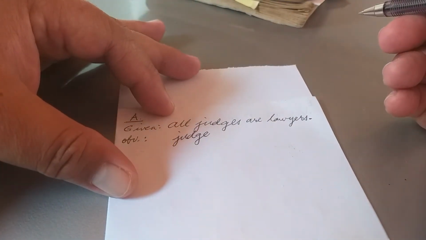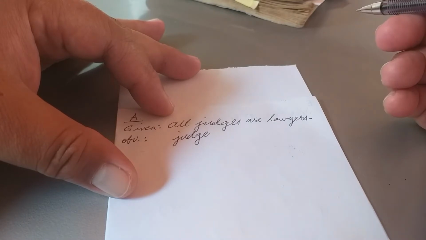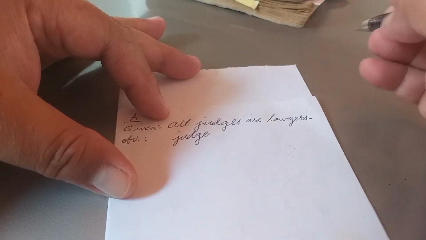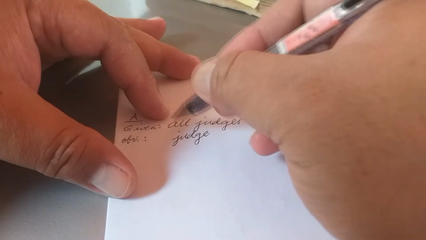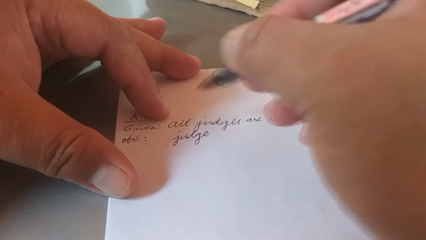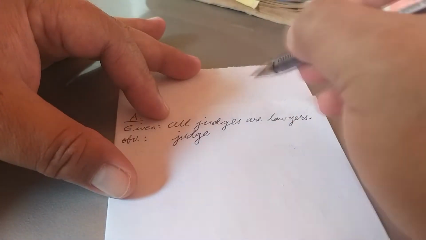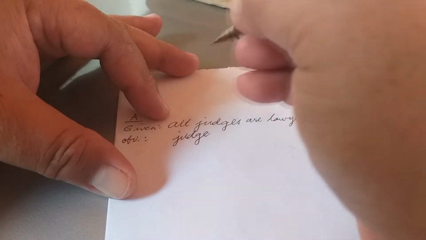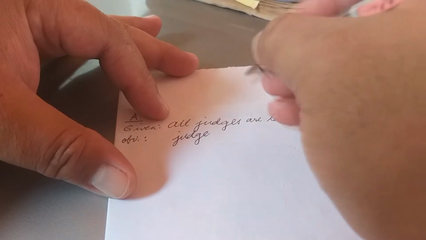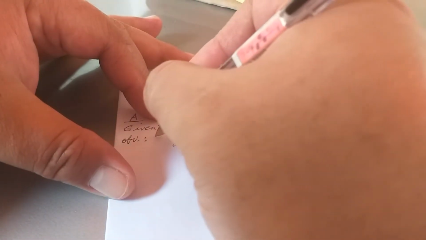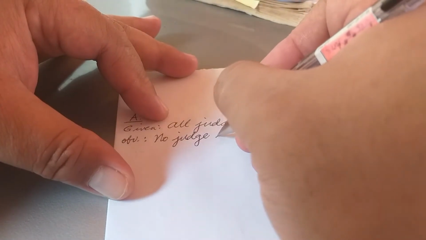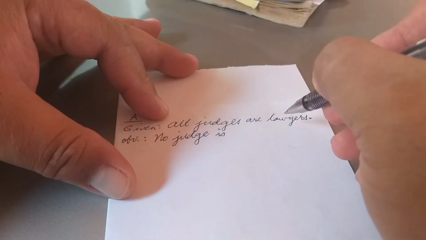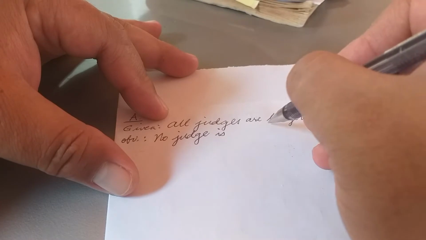And then what you're going to do is change the quality of the copula from affirmative, which is the A proposition, all judges are, into negative, in which we can say no judge is. Then contradict the predicate term.